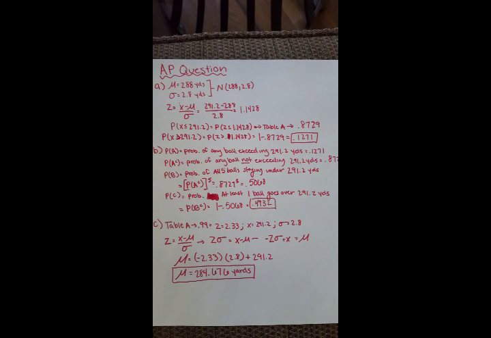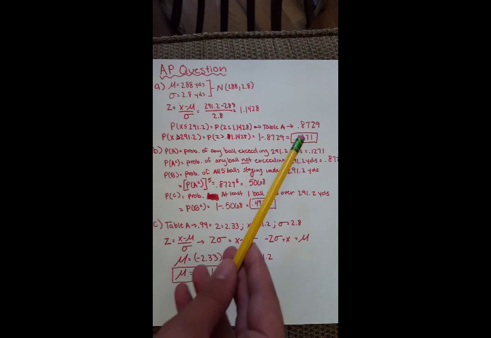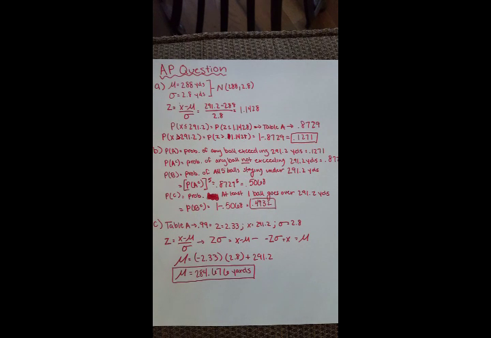However, the question asks, what's the probability that if the mean is set at 288 yards, the ball is going to travel greater than 291.2 yards? In order to do that, all you have to do is find the complement of that probability, which is 1 minus 0.8729, which gives you 0.1271. So the probability that if you set the machine to have a mean of 288 yards, the ball will be greater than 291.2, greater than the max it can be to be legal, is 0.1271 or 12.71%.